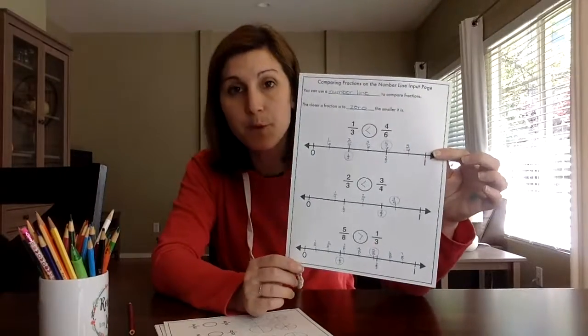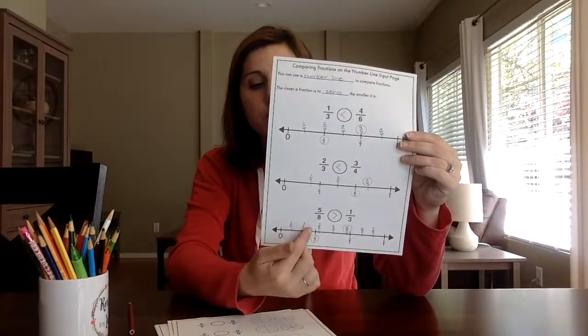I think the most challenging part using this method is drawing on the number line. Honestly, that I think is the hardest part of this. If you have all the numbers on a number line for you, it should be really easy because you're just seeing which one is the closest to 0.